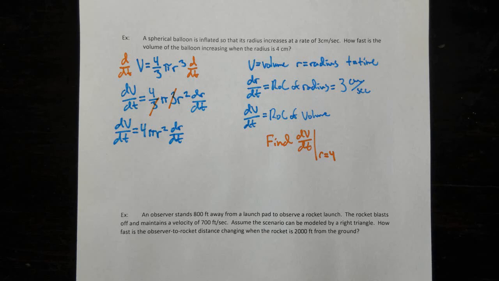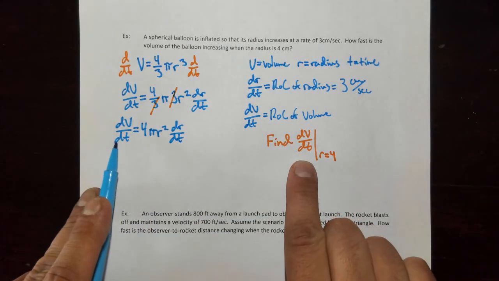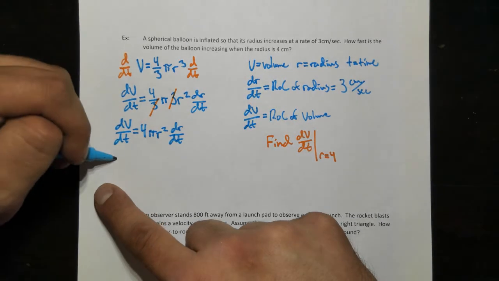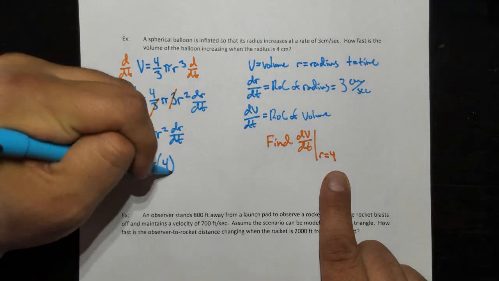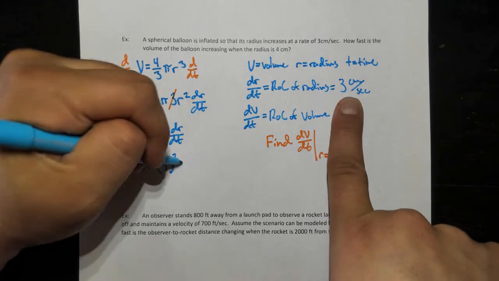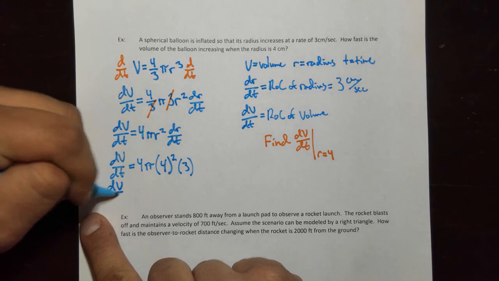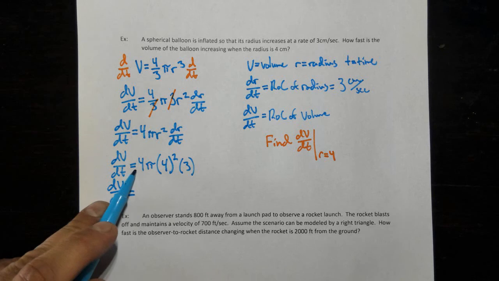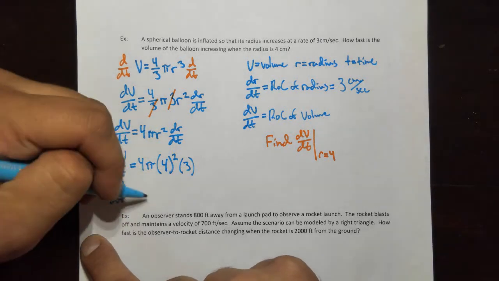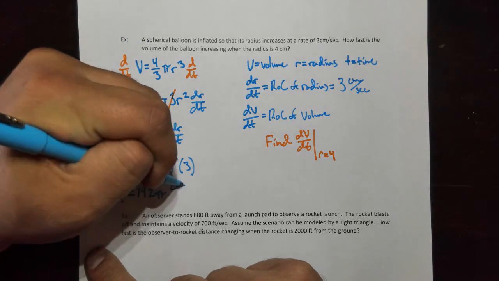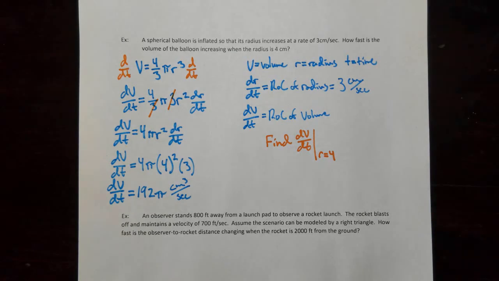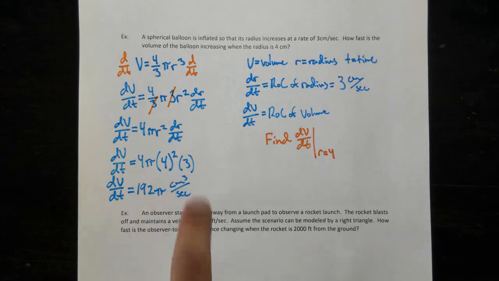Okay, so we took the derivative, so now we just need to plug in our values and we should be good. We are solving for dv dt, so that's already solved for. So that's good news. We have dv dt is equal to 4 pi r squared, and we want to know when r is 4, so it's going to be 4 squared times dr dt, which is 3. If we multiply all this out, 4 squared is 16, 16 times 3 is 48... 4 squared is 16, 16 times 4 is 64, 64 times 3 is 192. So we have 192 pi. And this is volume, so it's going to be centimeters cubed per second. Just like that. Okay. So that is how fast the volume of the balloon is increasing when the radius is 4 centimeters: 192 pi cubic centimeters per second.